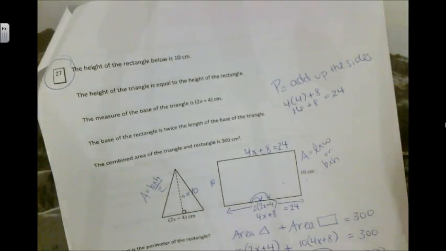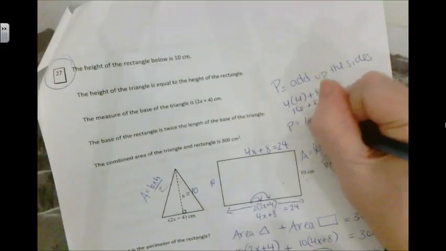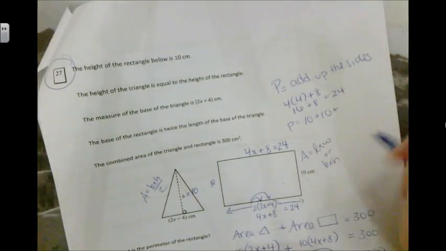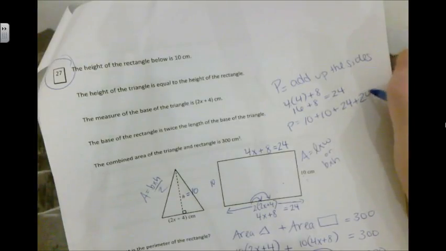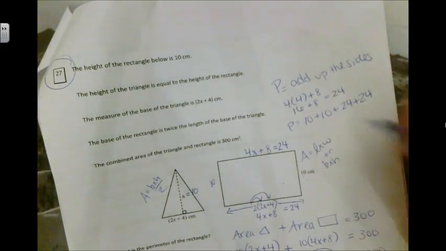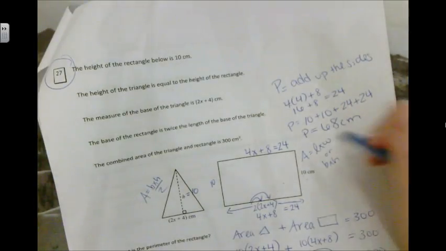So perimeter is going to be equal to the two sides that we already had, 10 plus 10, plus the two sides that we just solved for, 24 plus 24. And if you perform this addition, you're going to figure out that perimeter equals 68 centimeters.